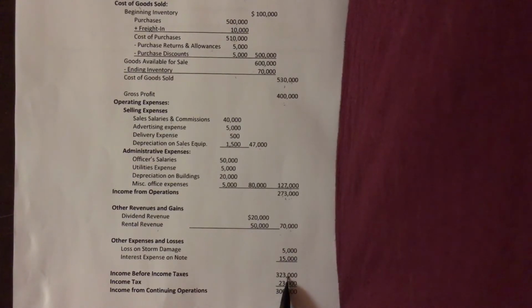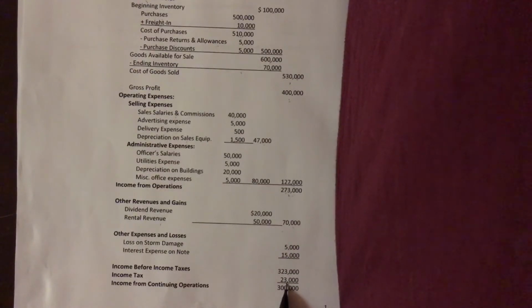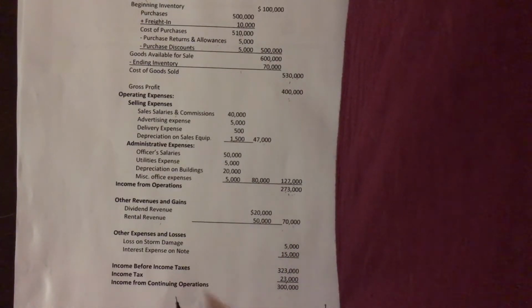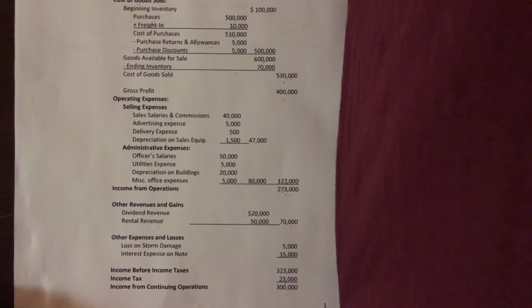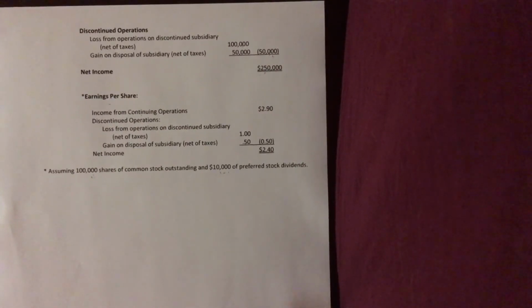before income tax. So we take our income before income tax and then we subtract our income tax. Now this would usually give us a net income, but in this situation it's income from continuing operations. So this tells us we have some discontinued operations that we have to account for. So that's what we're going to see on this next page, some examples of discontinued operations.